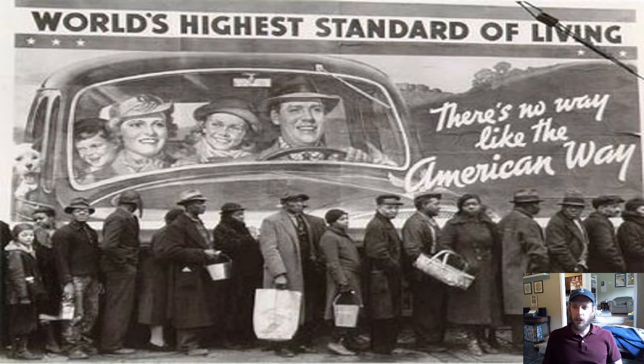But then when you get into, again, even the description, not skipping the obvious, when you look at the Caucasian family and the line full of people of color, the billboard looms over them: the world's highest standard of living. There's no way like the American way, right? What does the American way mean? Depends on who you are, depends on when you are, depends on where you are, right? What does this image evoke for you?